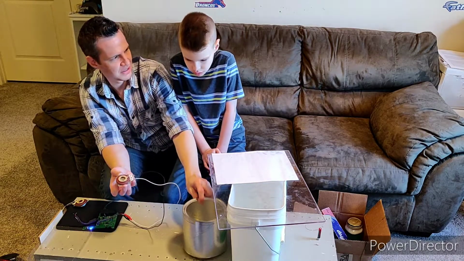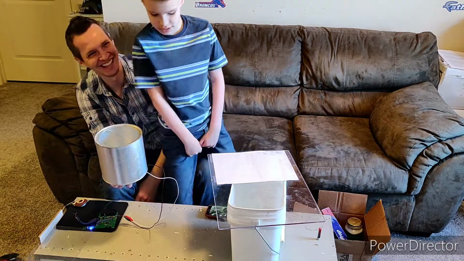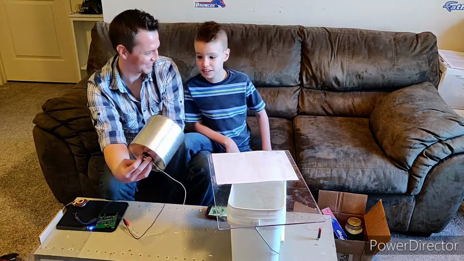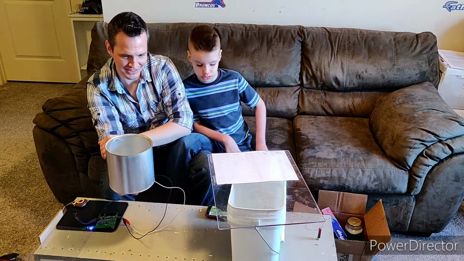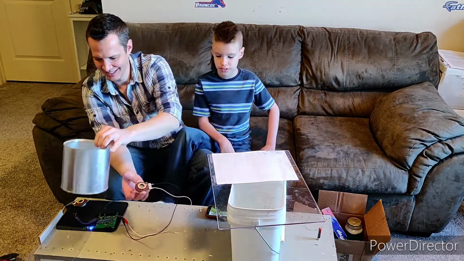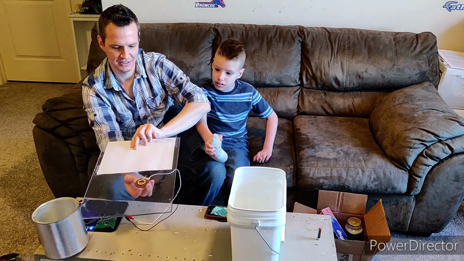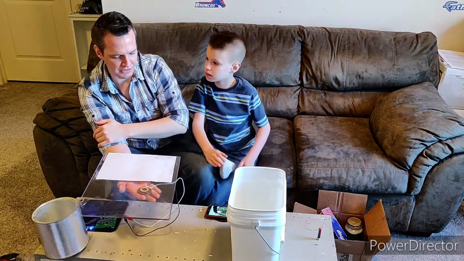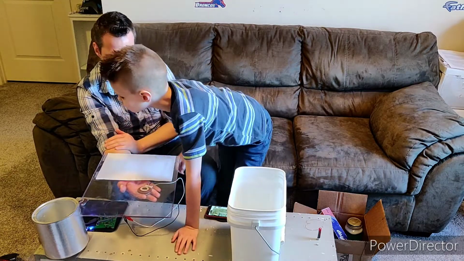Do we want to do the bucket now? Little tin bucket. Sounds different, huh? Is that pretty cool? That's got pretty decent sound, actually. Yeah. Okay, now let's do our plastic. So it sounds like it's got a little bit better range, but it is quieter.